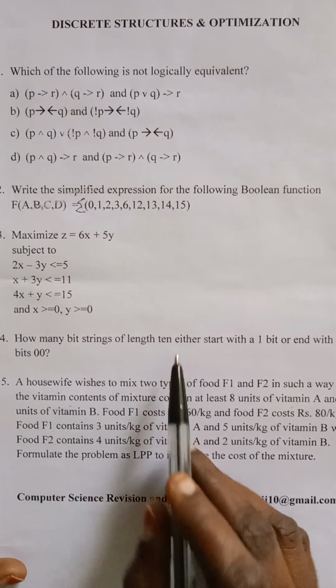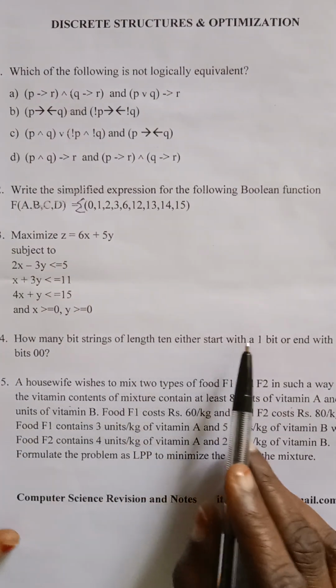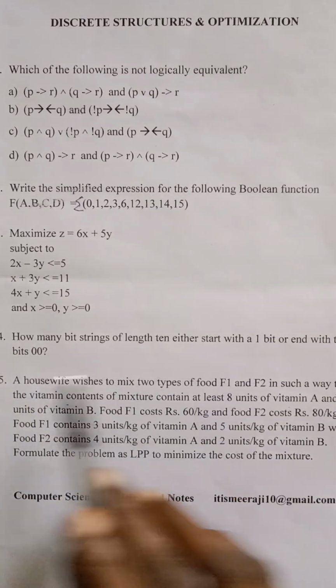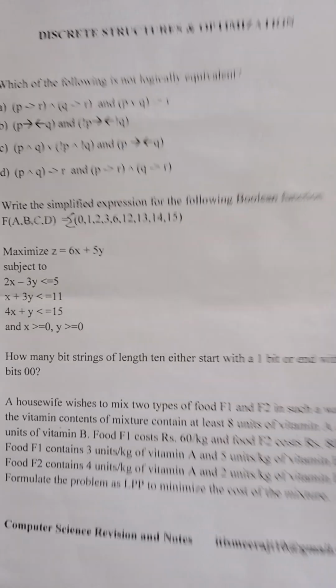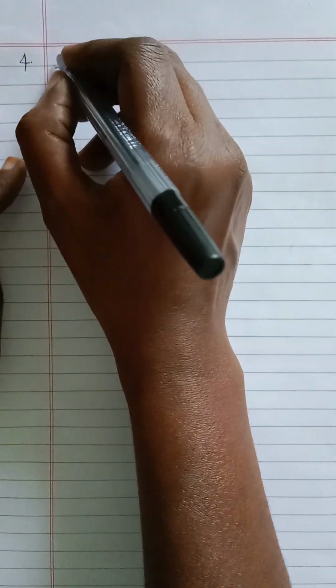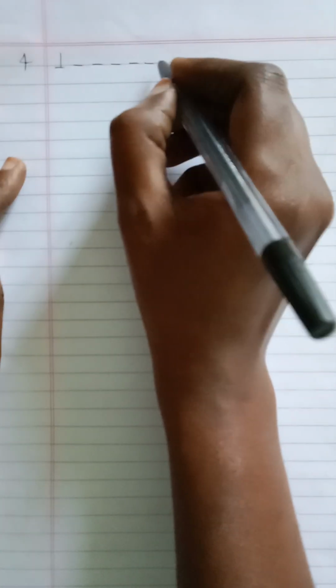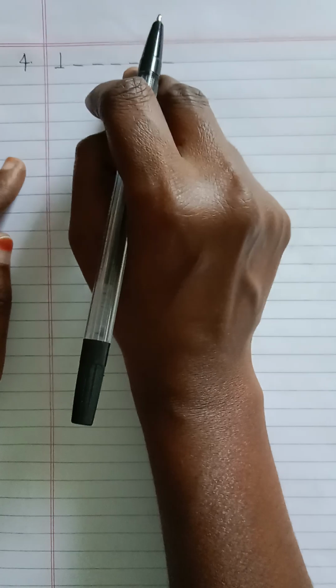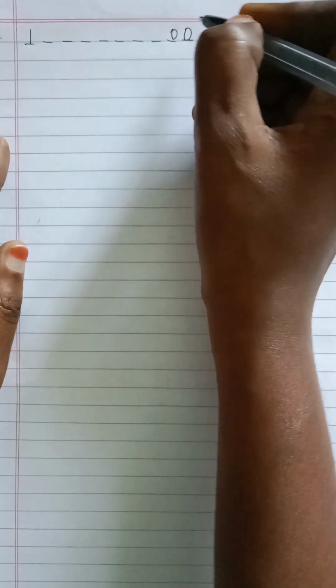How many bit strings of length 10 either start with a 1 bit or end with 2 bits, that is 0 0. So here the bit strings either start with 1 or end with 0 0. There are 10 bits, right? So 1 2 3 4 5 6 7 8 9 and 10. So they either start with 1 or they end with 0 0.